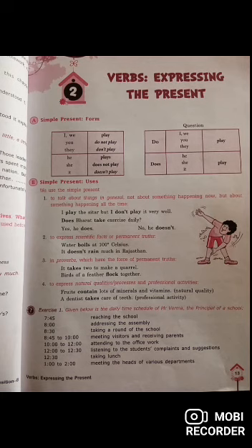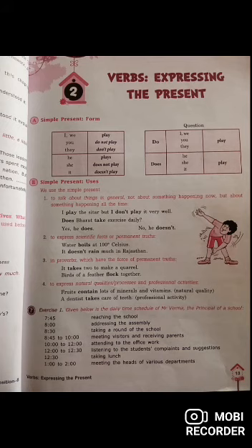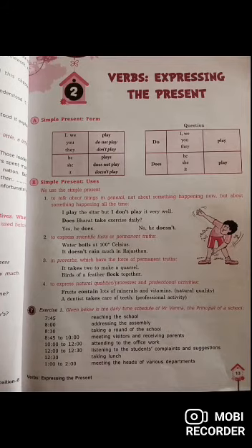You have to refer to this book for the examples. To make a grammar rules notebook, there you have to write these points which you have to remember. Then later, exercise 1, you have to only write the answers of exercise 1 in your notebook.